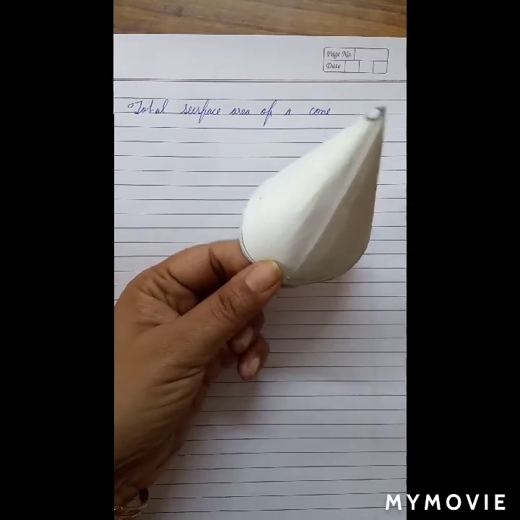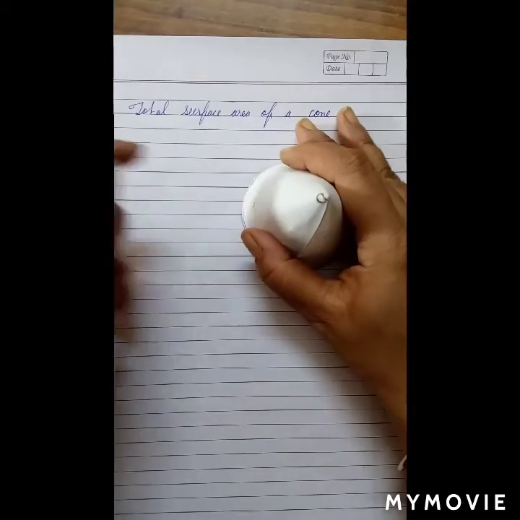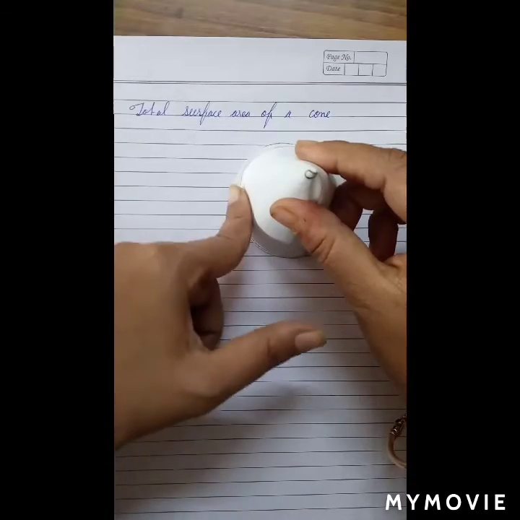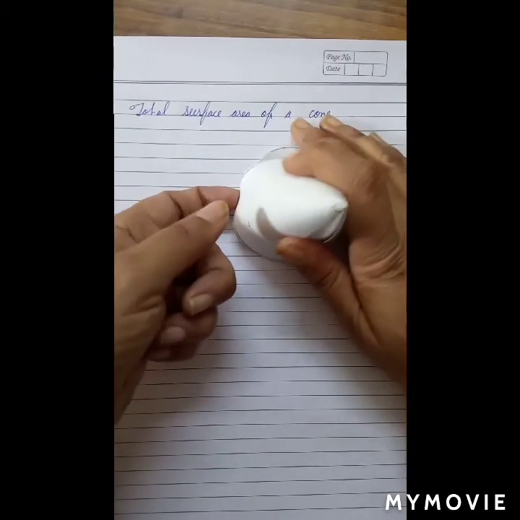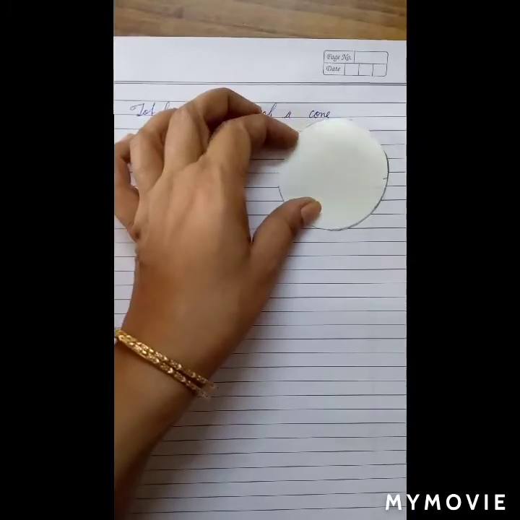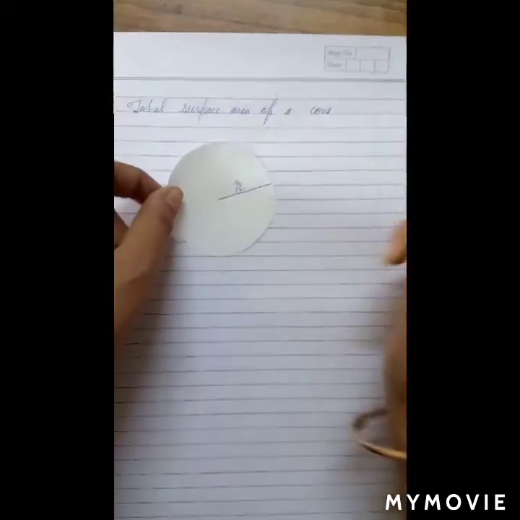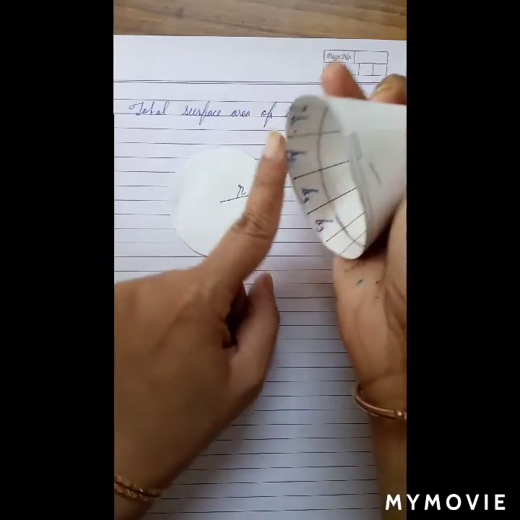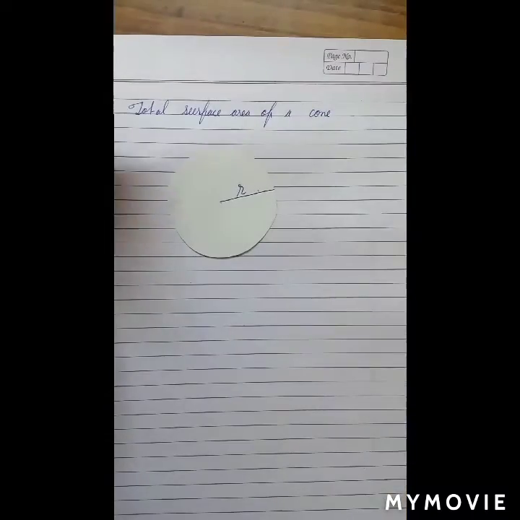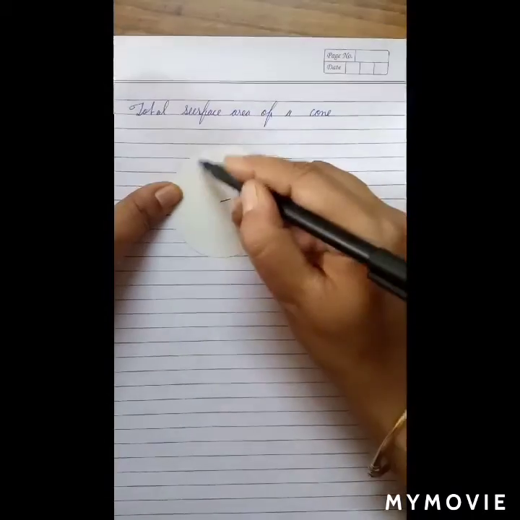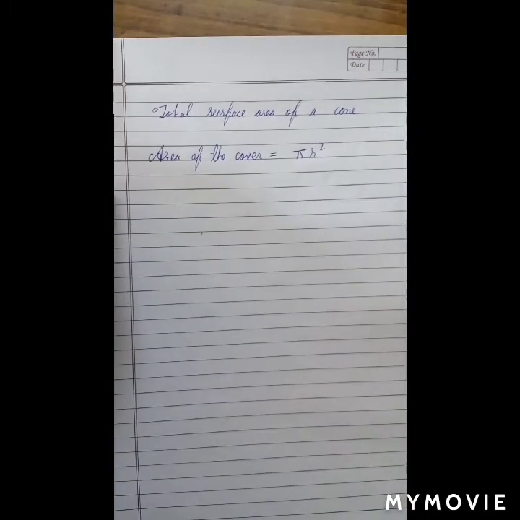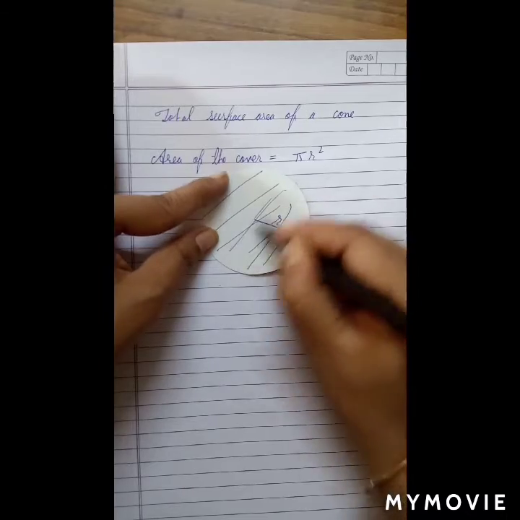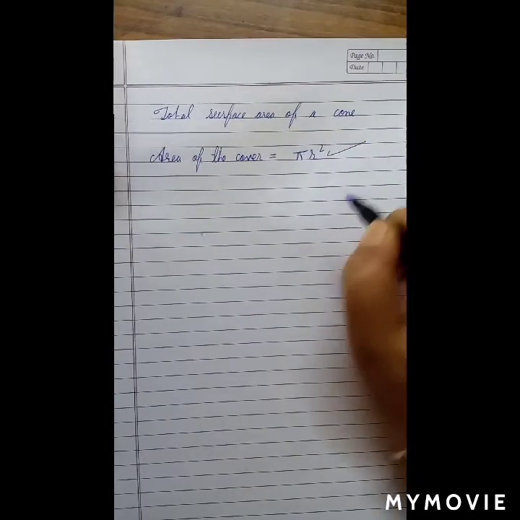Now let's assume that this cone has a cover. In that case, we will have to find out the material that will be required to construct this lateral surface area part and this cover part. We know this cover has a radius r, the same as the radius of this circular base. So we can find out the area of the cover. The area of the circle is nothing but pi r square.